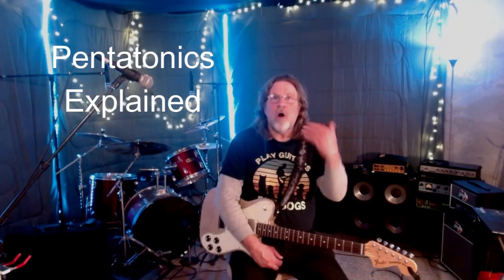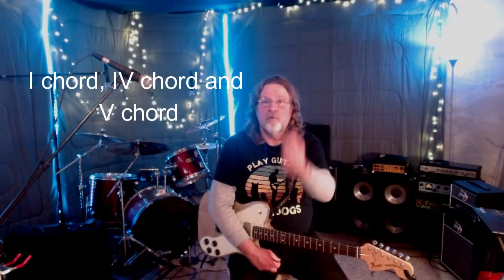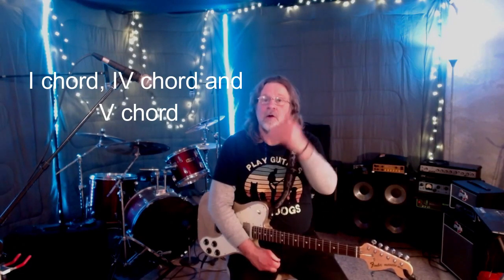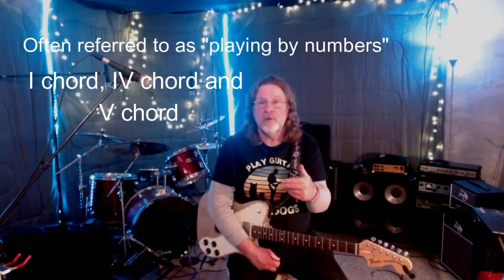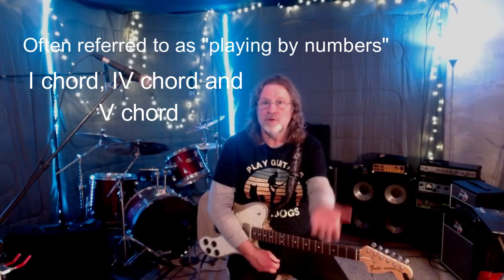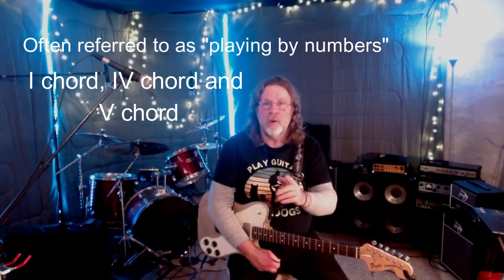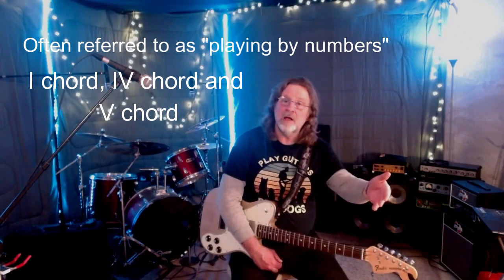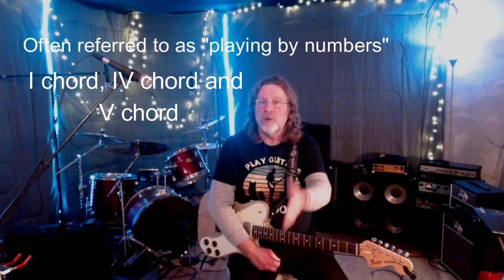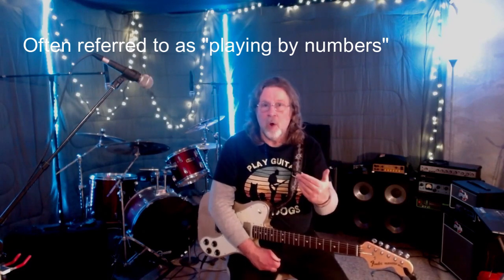Okay, you may have already heard of and understand this concept of 1, 4, and 5 chords within a chord progression. You may have heard it before. If you're experienced at playing blues, you certainly have. Here's where this all comes from, and I think it's an important thing to understand, because I already said that blues differs from standard Western musical forms in a number of ways.